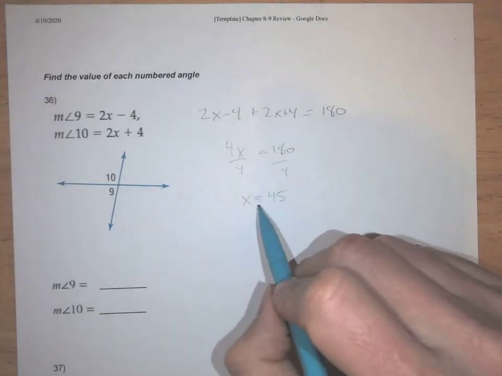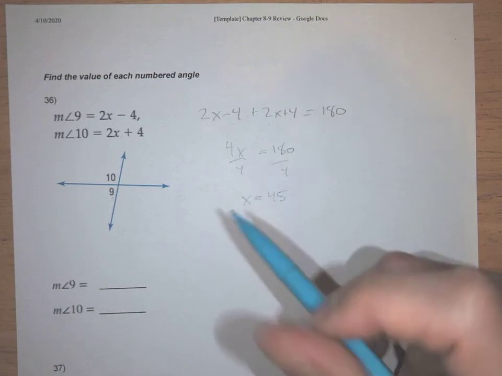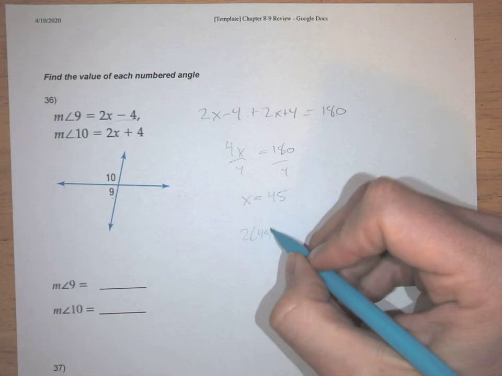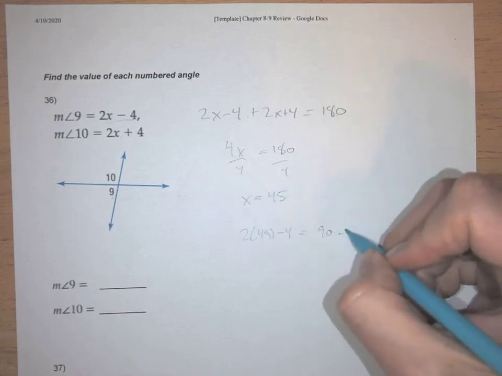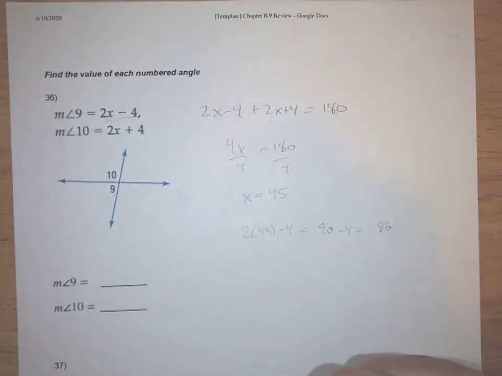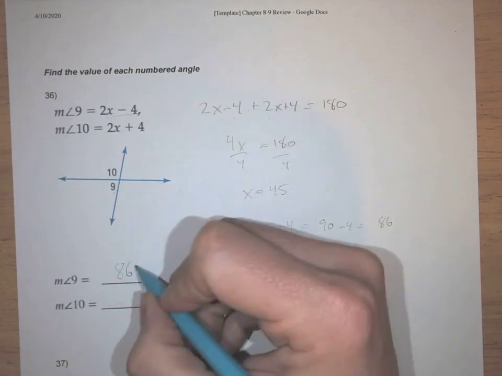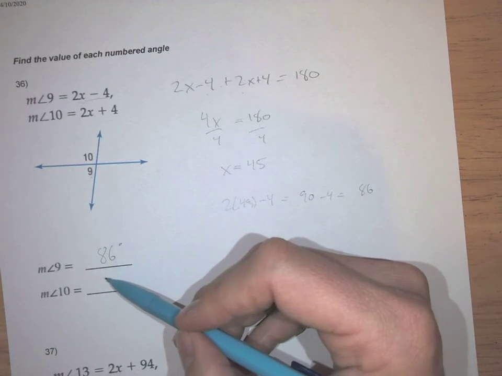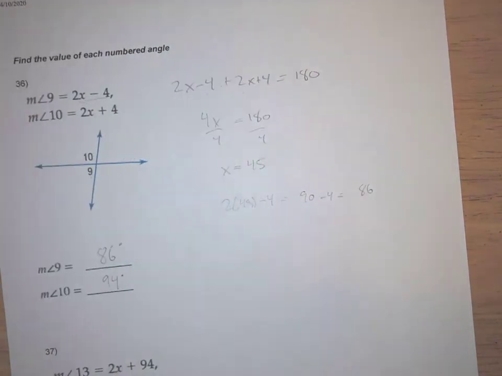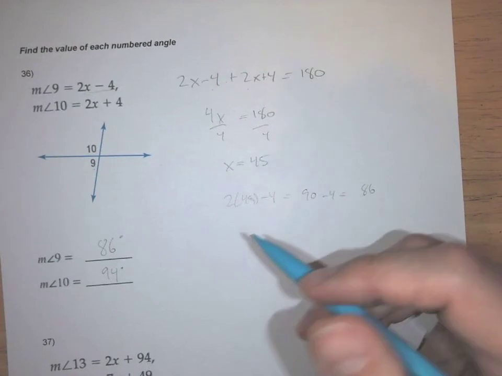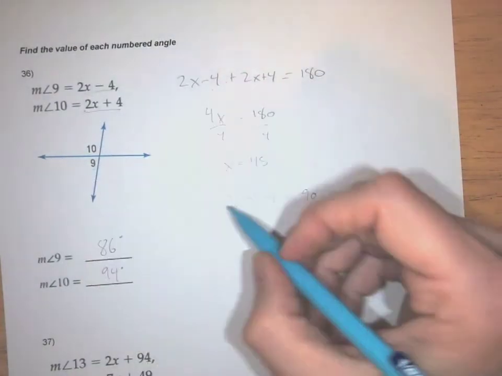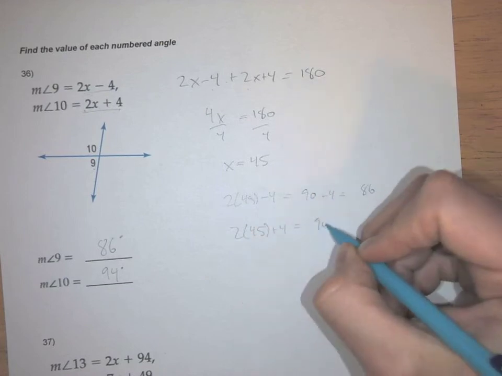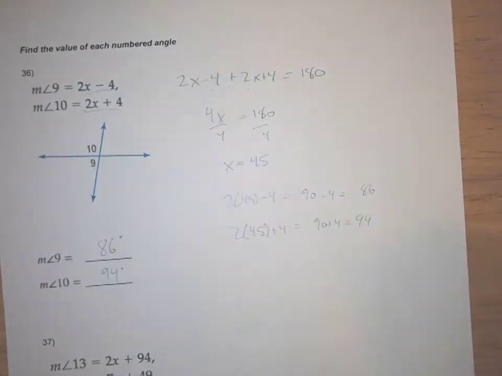So from there, you need to plug this back in to these expressions to figure out what the angle measurements are. So 2 times 45 minus 4 is 90 minus 4, which is 86. So that should be the measure of angle 9. And just because they have to add up to 180, the other one would have to be 94. But if we wanted to, we could just use this expression, 2 times 45 plus 4 is 90 plus 4, which indeed is 94 degrees.